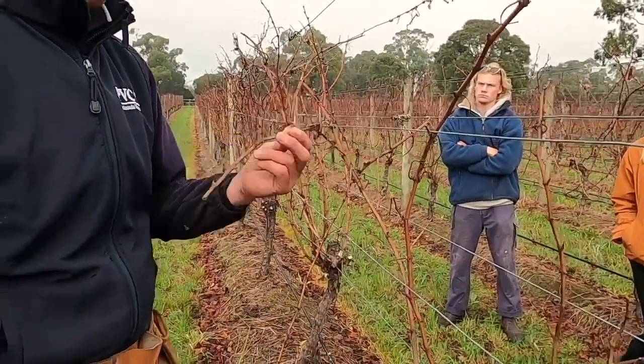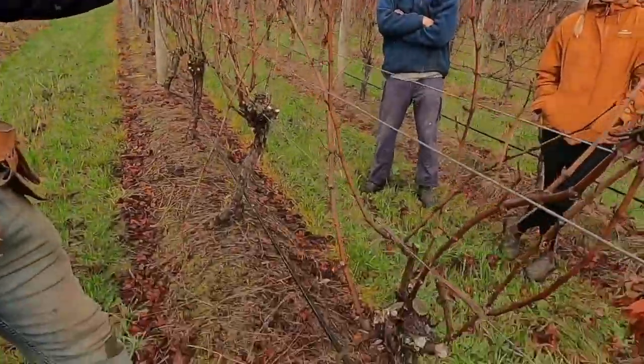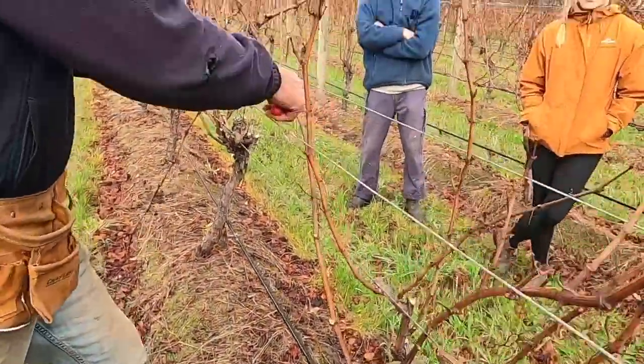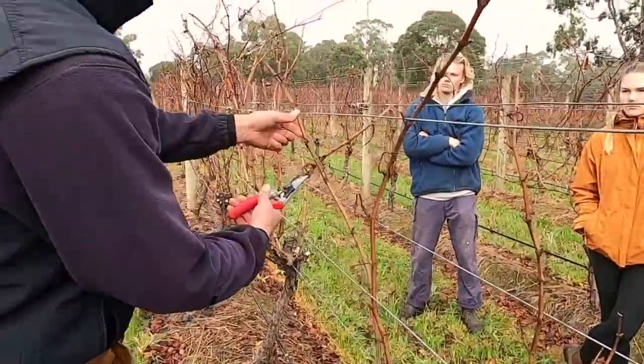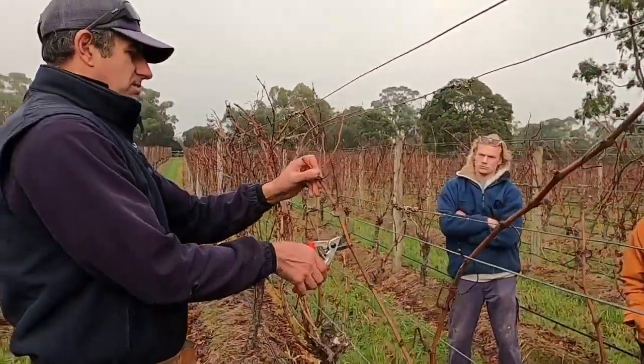It's actually an indication of vigor. If you're getting a lot of lateraling, you get a lot of vigor in the vine, which is not necessarily a bad thing, but it might be a little bit out of balance with too much lateraling. So we're cleaning up the tendrils and the laterals on that vine, ready to wrap it.